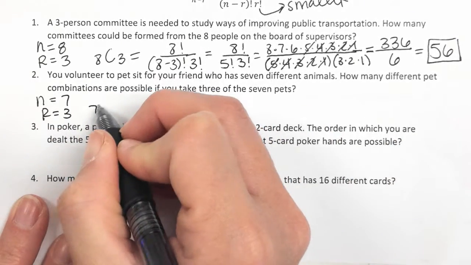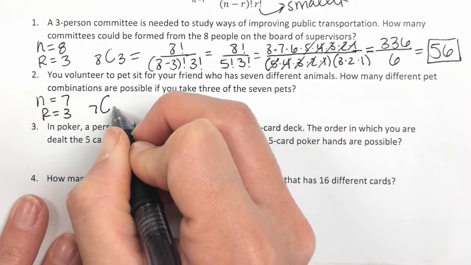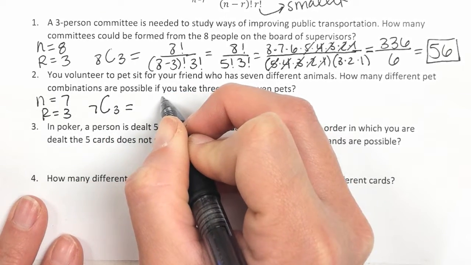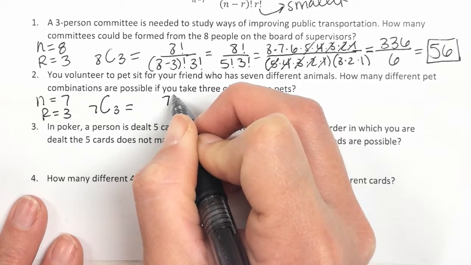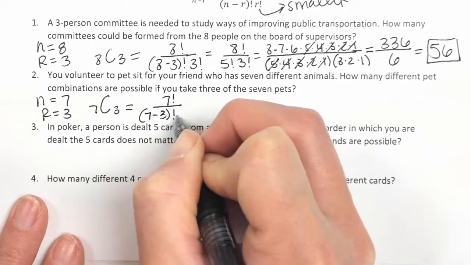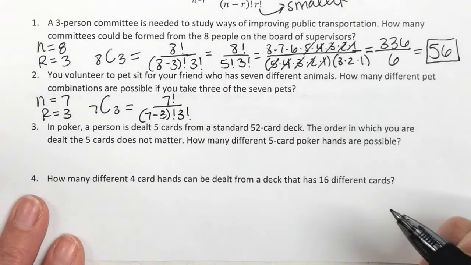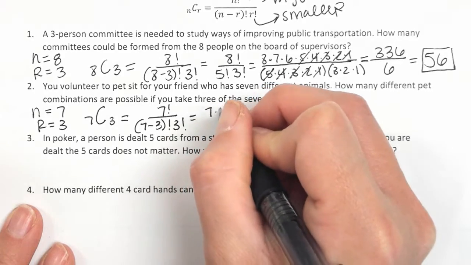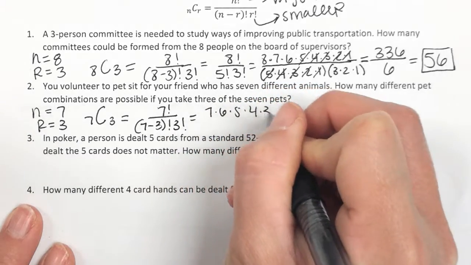So we'll have 7C3 equals what on top? 7. Good. Over 7 minus 3 factorial, 3 factorial. So on top we'll have 7, 6, 5, 4, 3, 2, 1.